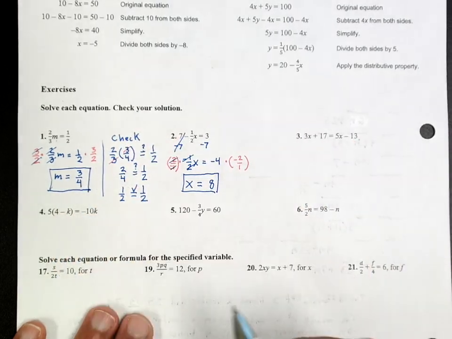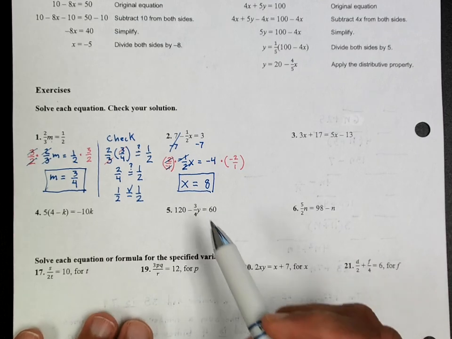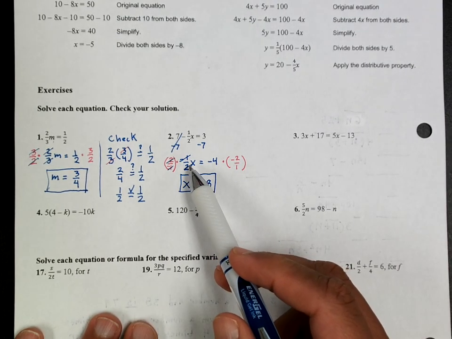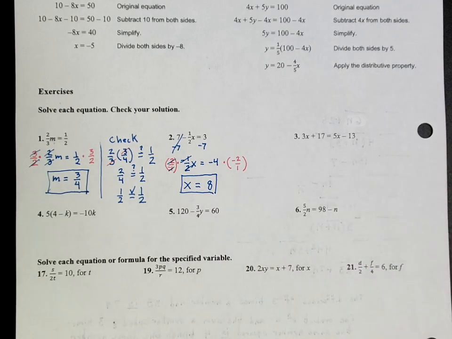Now, in case you might be thinking about it, I could have also gotten rid of this 1/2 by multiplying both sides by negative 2. Okay, so I could have also done that.